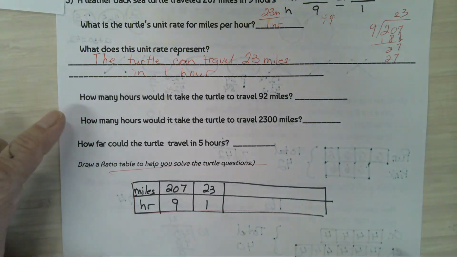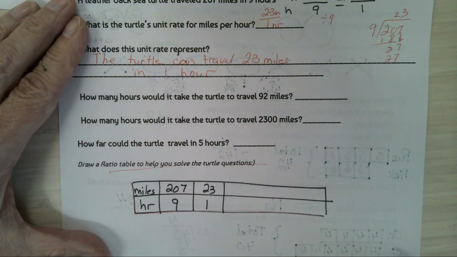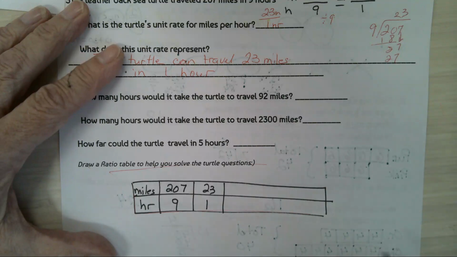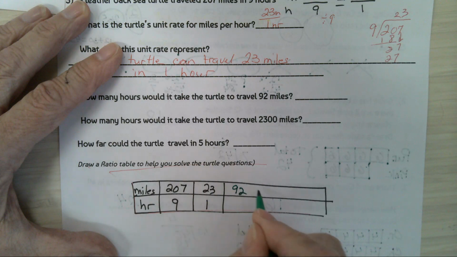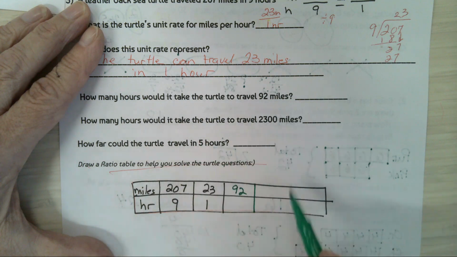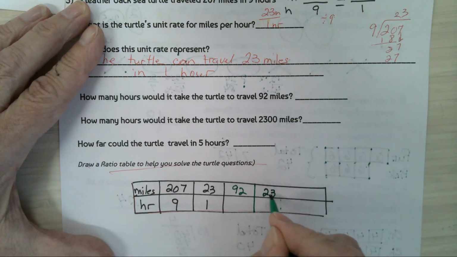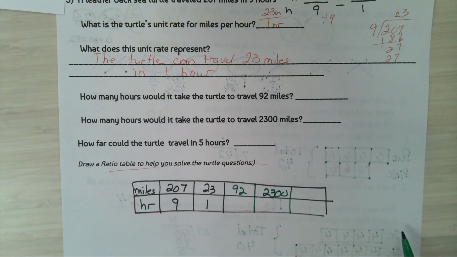Okay, now we have 3 more questions. How many hours would it take the turtle to travel 92 miles? Well, 92 is going to go up here on the top. Okay, got to figure that one out. How many hours would it take the turtle to travel 2,300 miles? 2,300 goes on top with miles. And the last one, how far could the turtle travel in 5 hours? Does the 5 go on top or does the 5 go on bottom? Okay, now we need to figure this out.